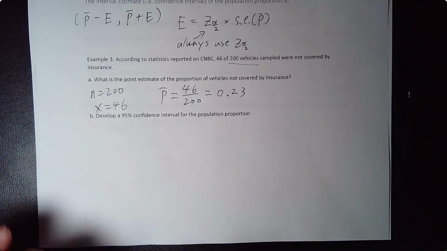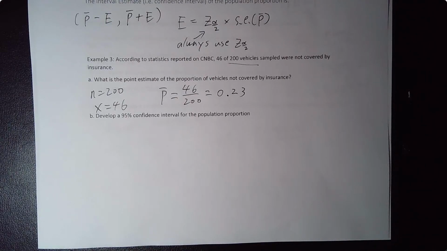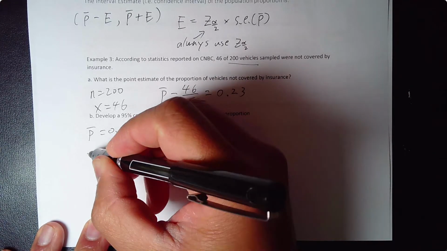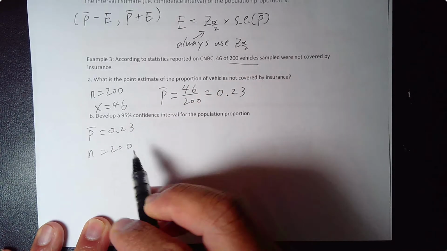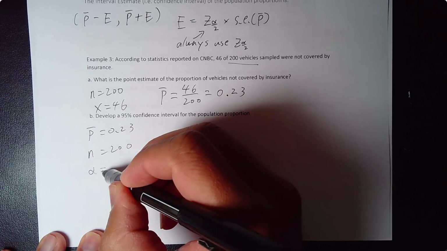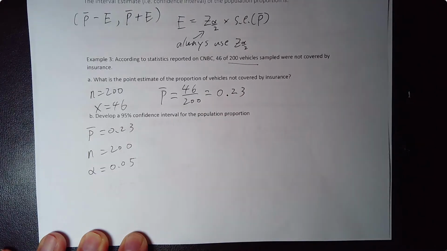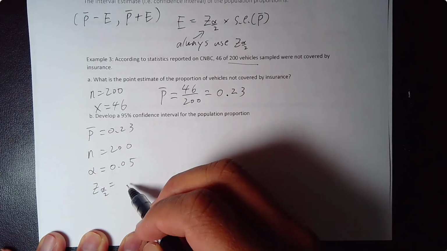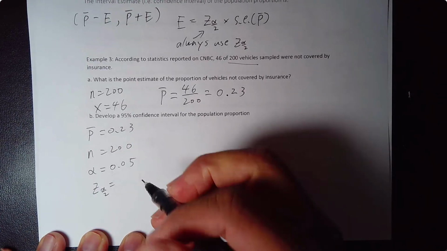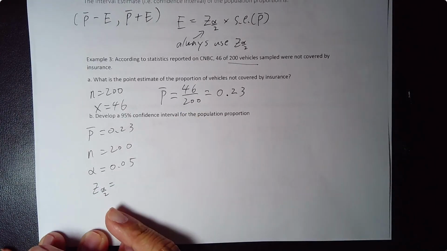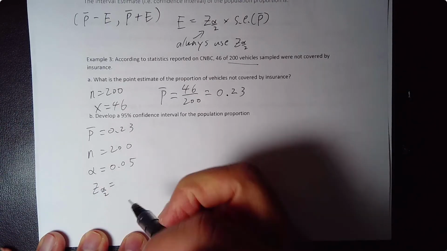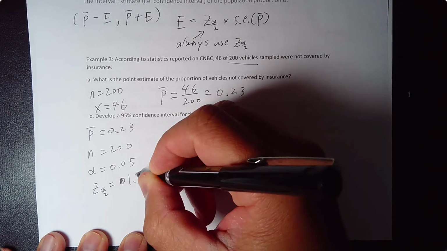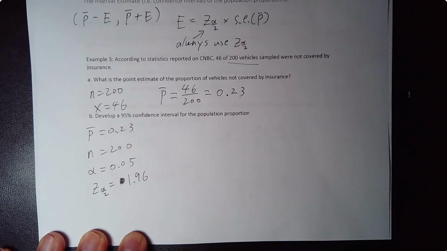Now let's develop a 95% confidence interval. We have our p bar, 0.23, and our sample size is 200. With 95% confidence, our alpha equals 0.05. Then what is our critical value? We already looked this up before, and we always use z, so we don't have to worry about whether we know sigma or not, because there is no sigma. The critical value is 1.96.